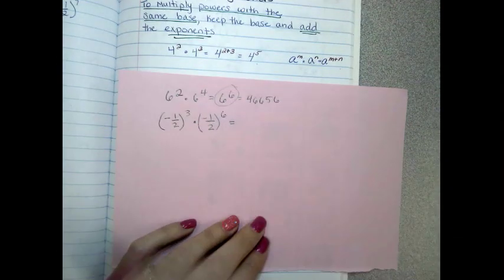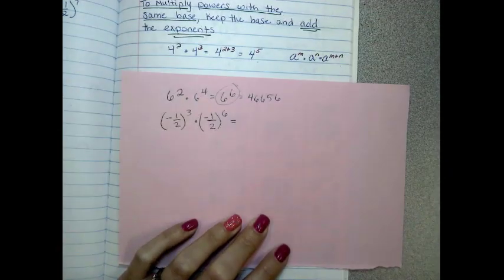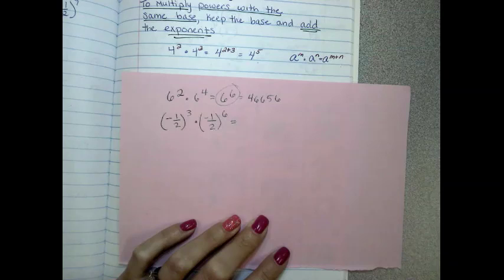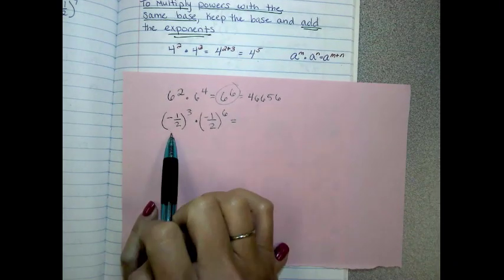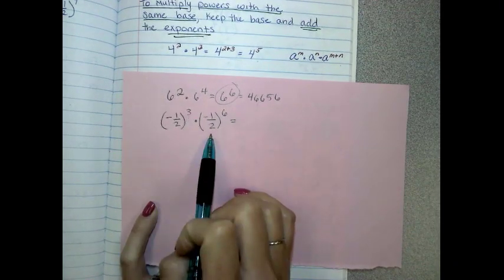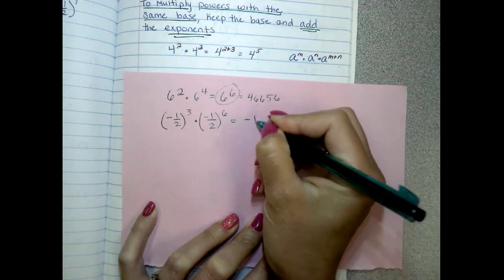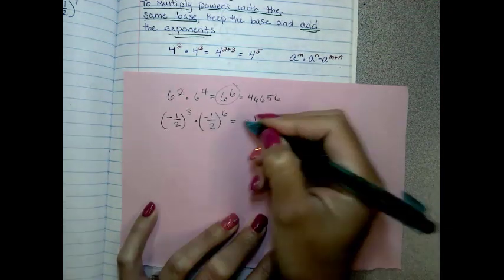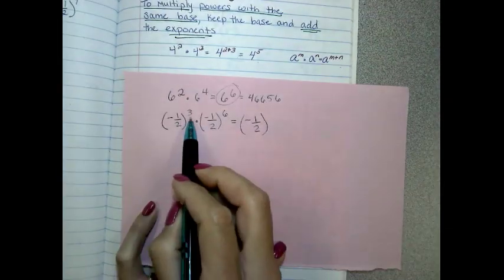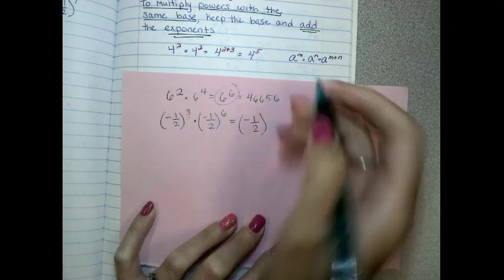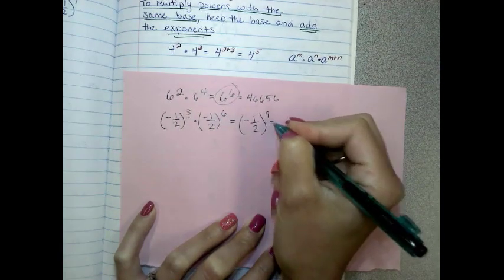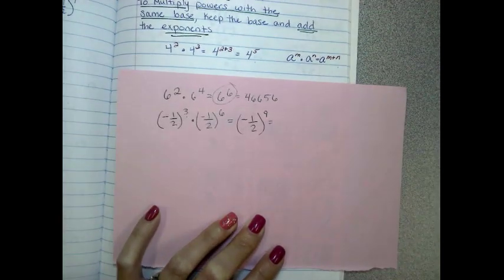If you got this far, that's fantastic. That's really what I was looking for. If you took it one step further, that's what you would say. Negative 1/2 to the third power times negative 1/2 to the 6th power. I keep the base the same, which in this situation is negative 1/2, and I add my exponent. 3 plus 6 is 9. Negative 1/2 to the 9th power.